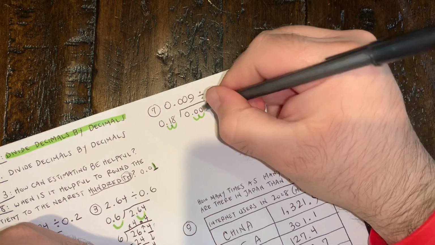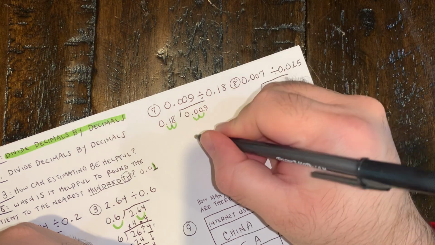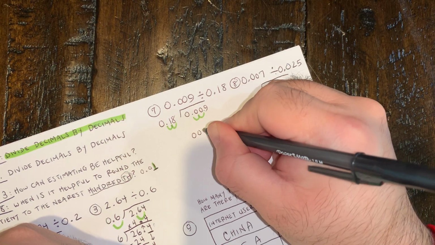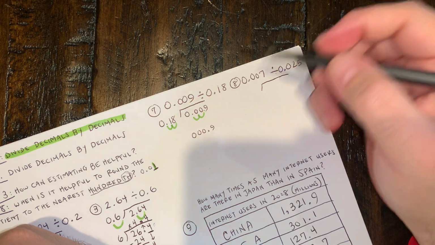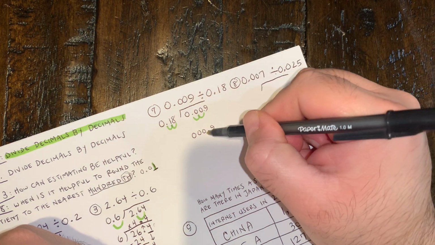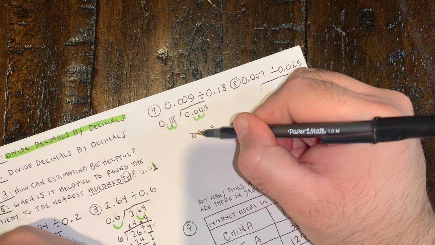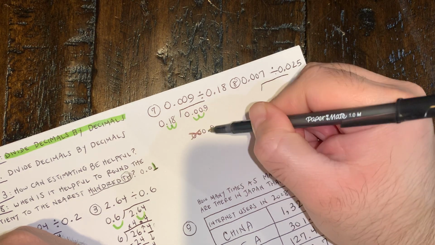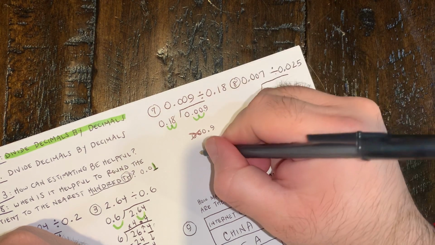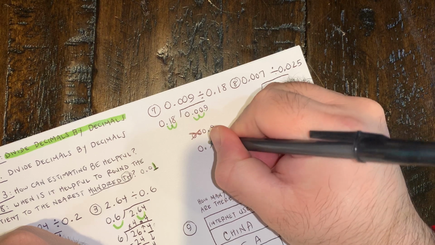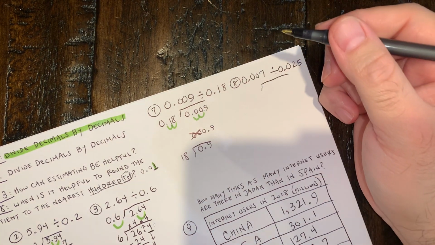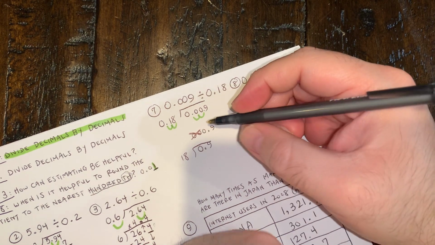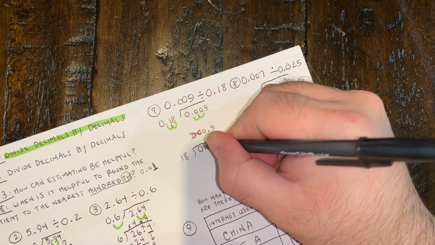So what I'm gonna have is, I'm technically gonna have 0, 0, 0.9. However, these zeros are not really important right here. So technically all you need is 1 0. So we have 0.9, and that is divided by 18. Okay, before you forget, slide your decimal on top.